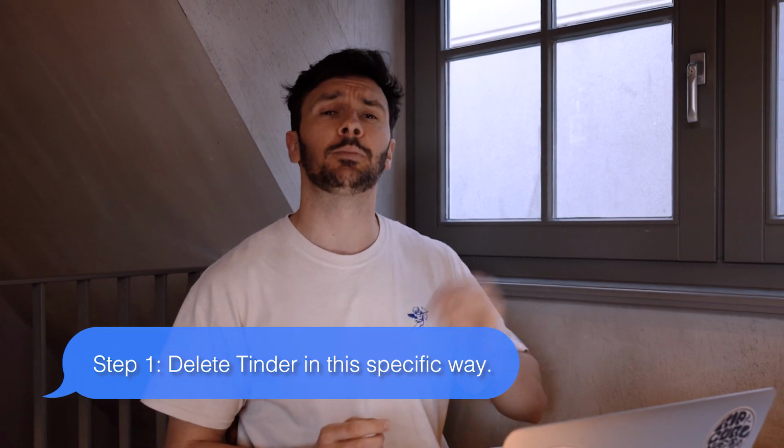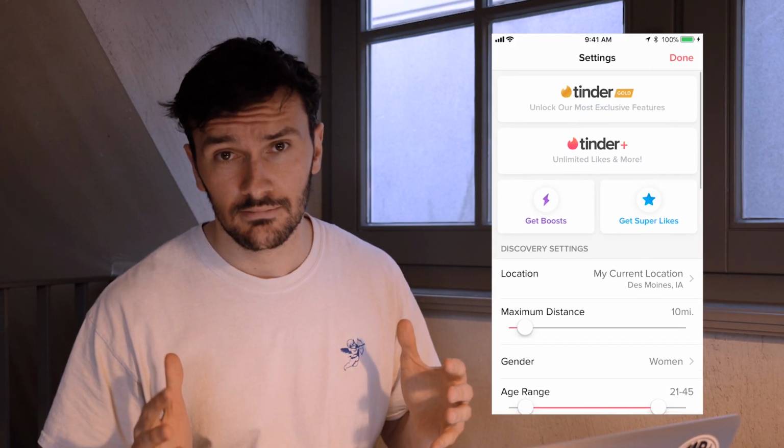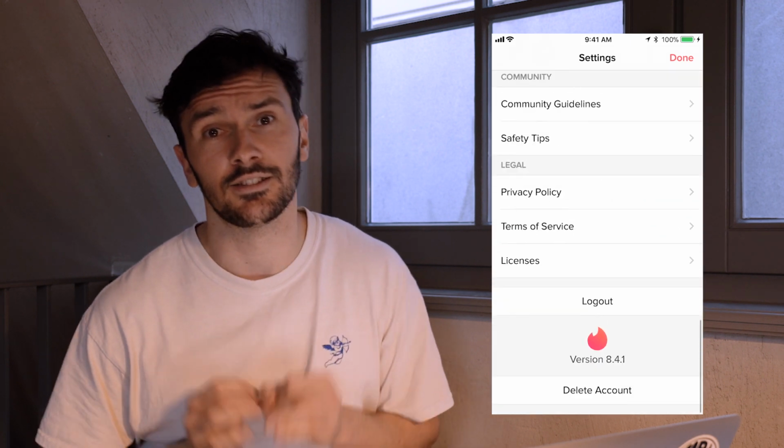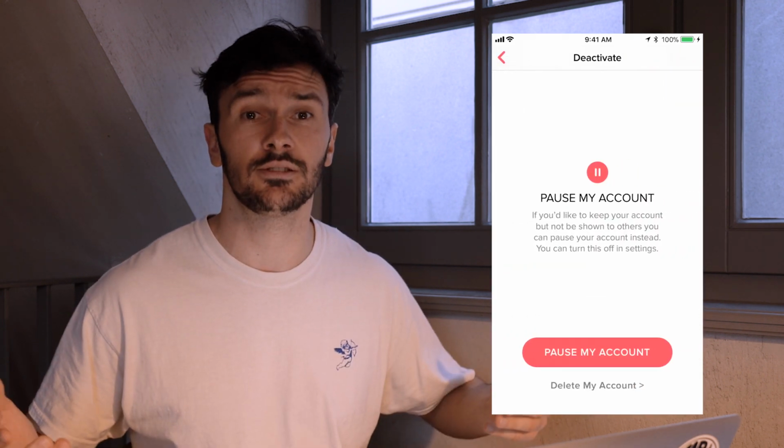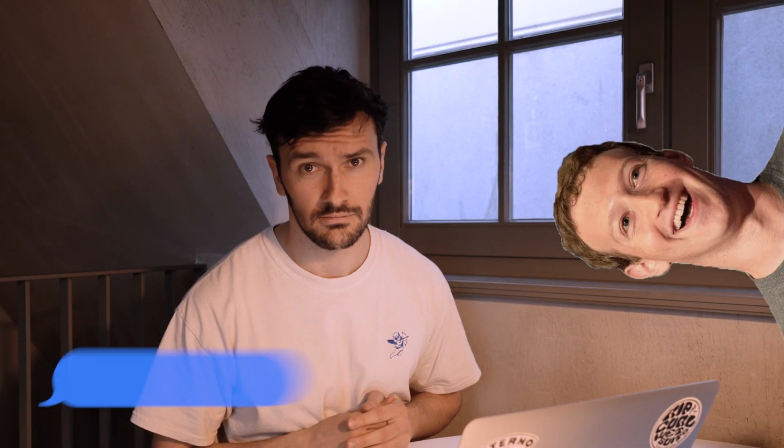Let's go over this step by step. Step 1. Get rid of Tinder in this specific way. Open Tinder, go to settings, click delete account, confirm account deletion, and then throw the app off your phone. Step 2. Clear the Zuck. How exactly do you get rid of the Zuck? Open Facebook account linked to your Tinder profile. Go to settings, click apps and websites. Click logged in with Facebook. Click Tinder. At the bottom, click remove app. Confirm this action.